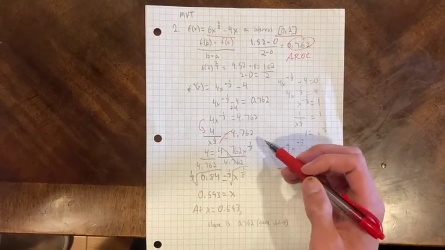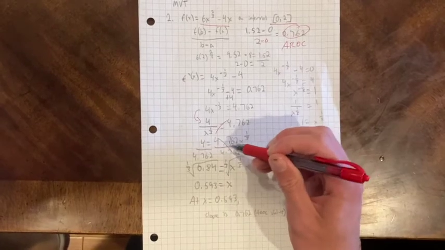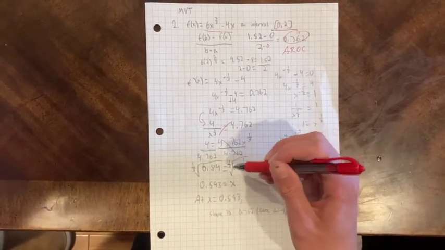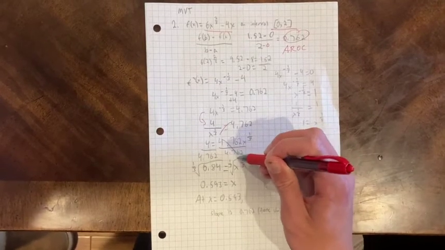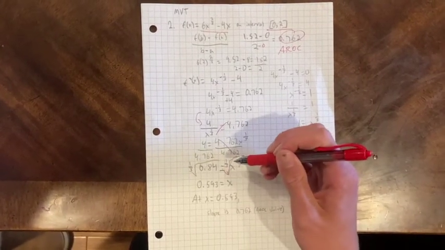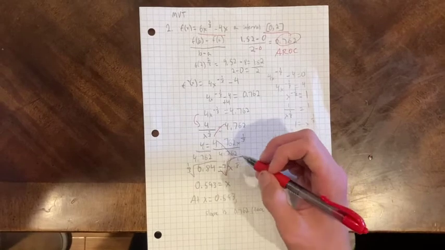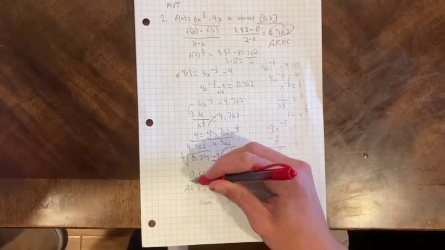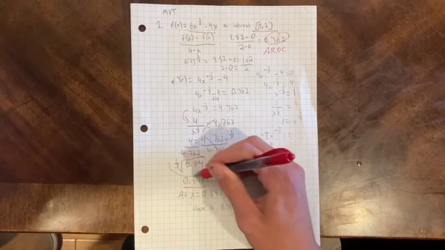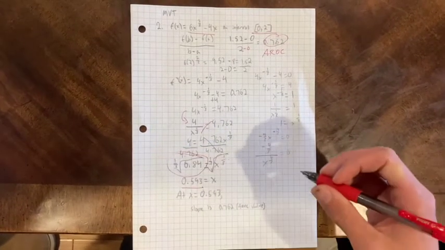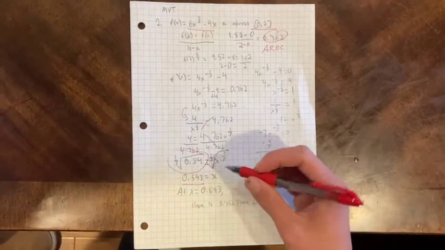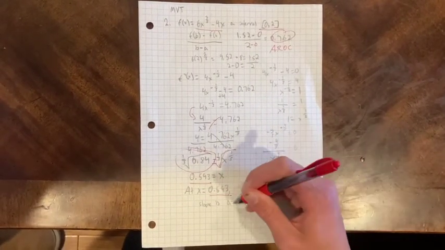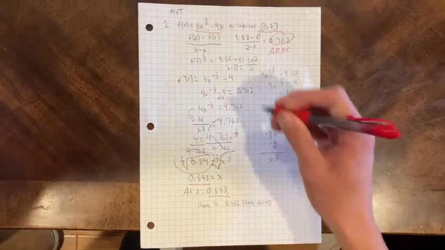Now we want to isolate our x. So we divide both sides by 4.762, and we get 0.84 equals x to the 1/3, which we then do our 1/3 root function on Desmos, and we find that x is equal to 0.593 by isolating our x. So now we know that when x equals 0.593, the slope is going to be 0.762, which is our a value.